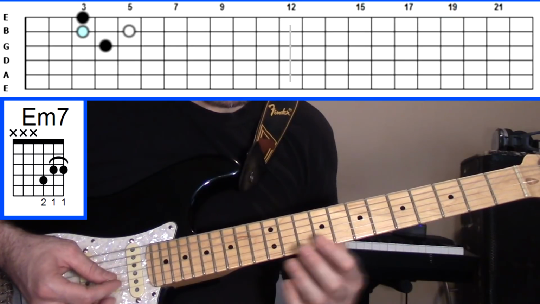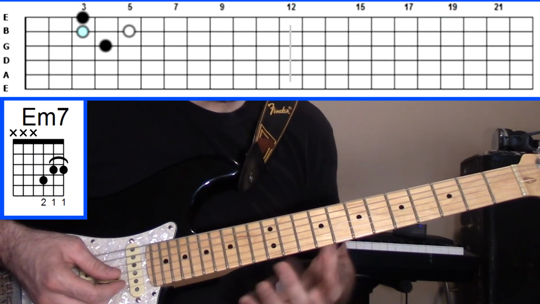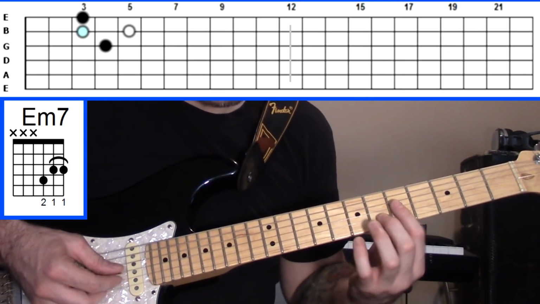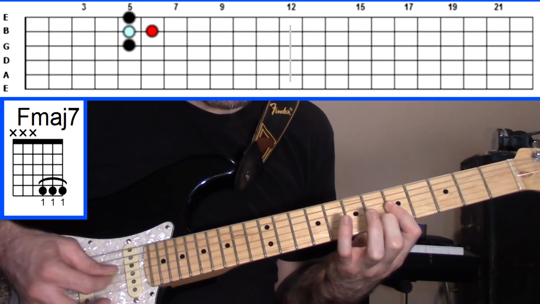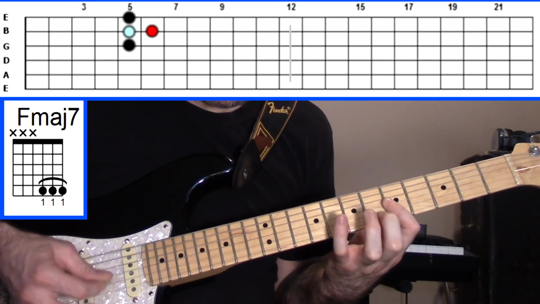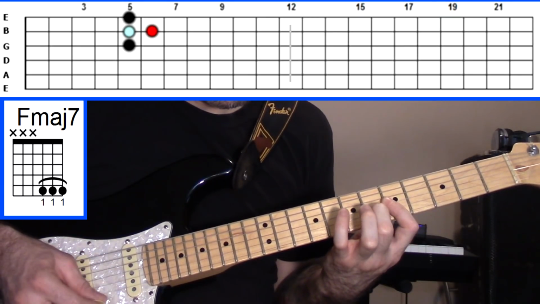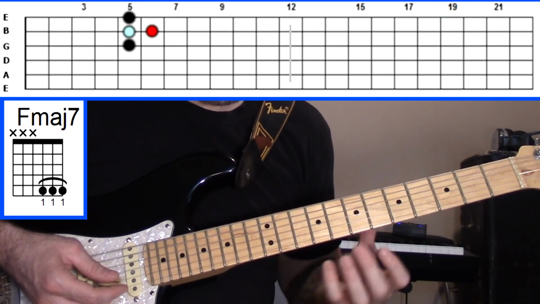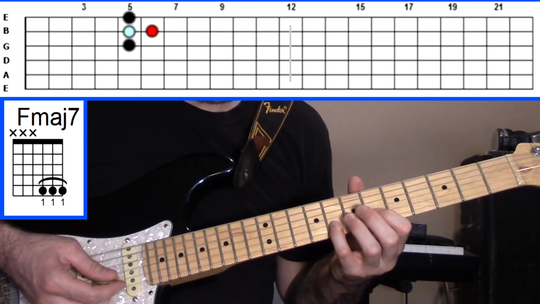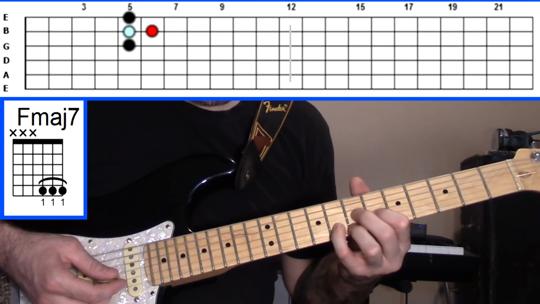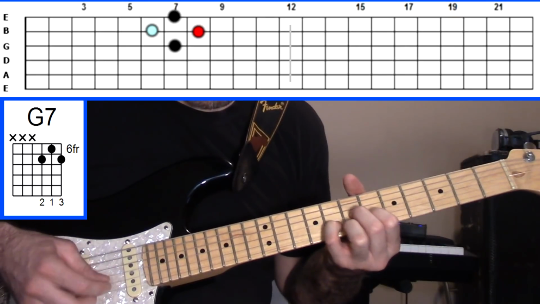Your 4 chord is a major 7. In the key of C, your 4 chord is F, so F major 7. Then your 5 chord is a dominant 7, so in the key of C, your 5 chord is G, so G dominant 7.